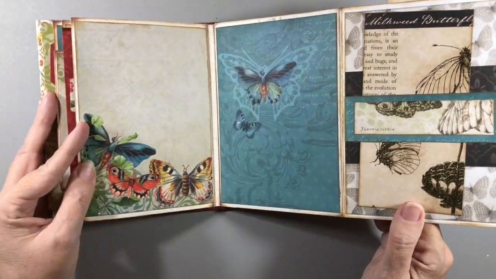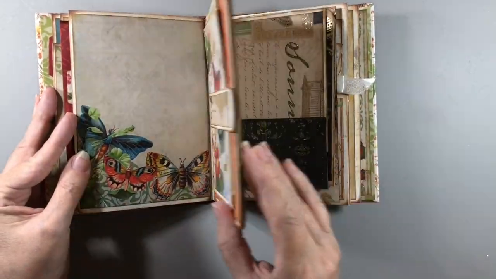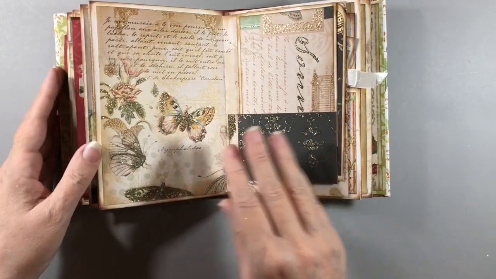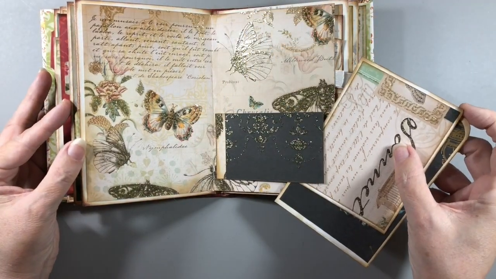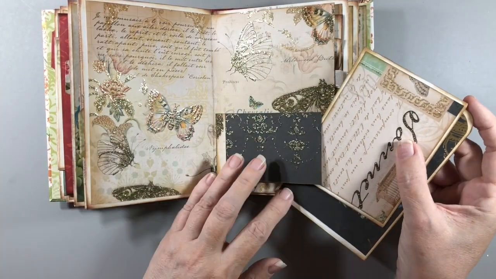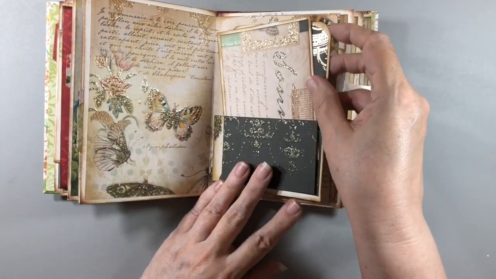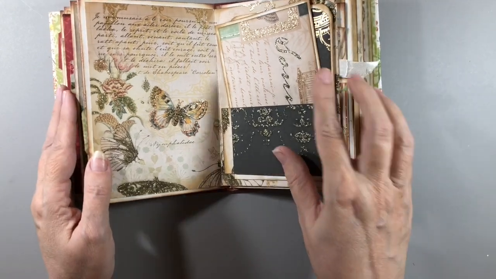This folds out. So I hope this sort of gives you an idea. This paper was just so spectacular that all I did was put this little tuck and a couple of little tags.